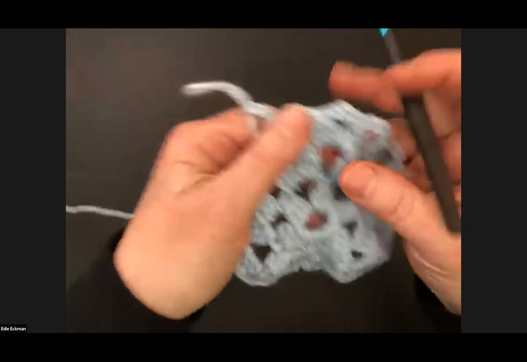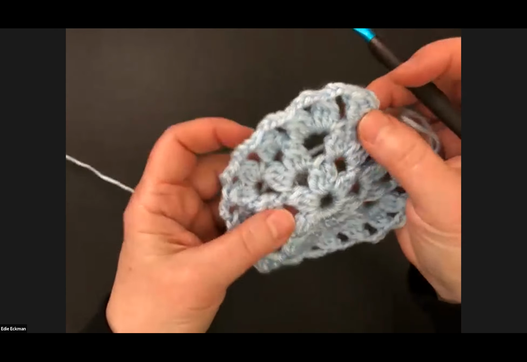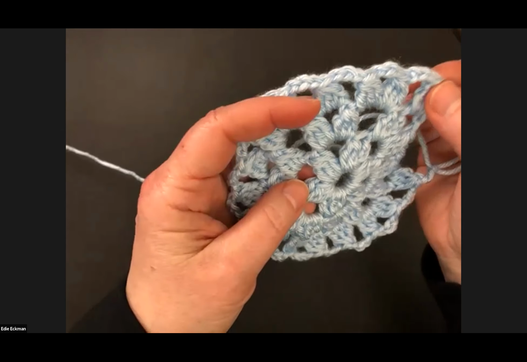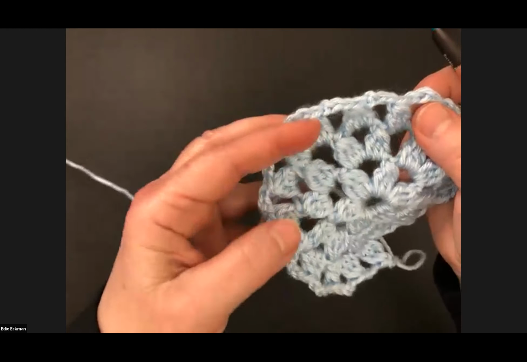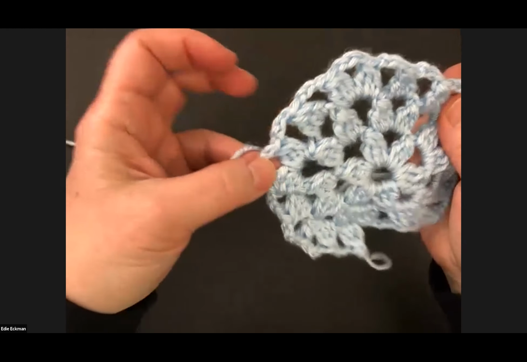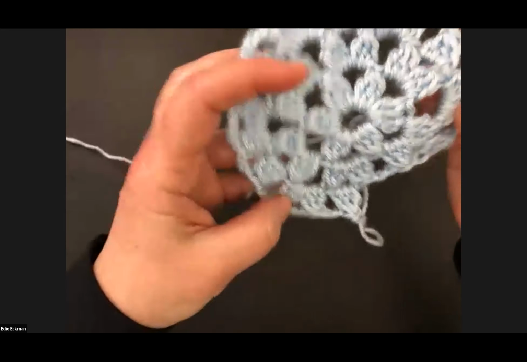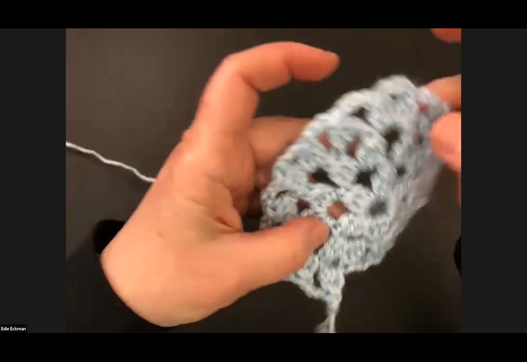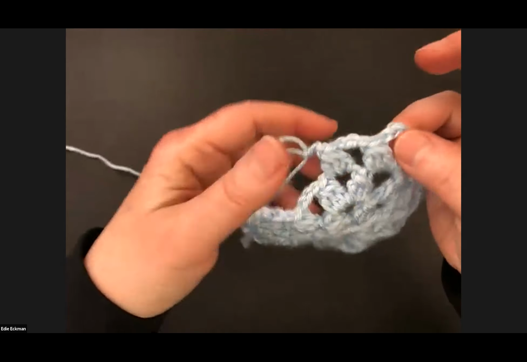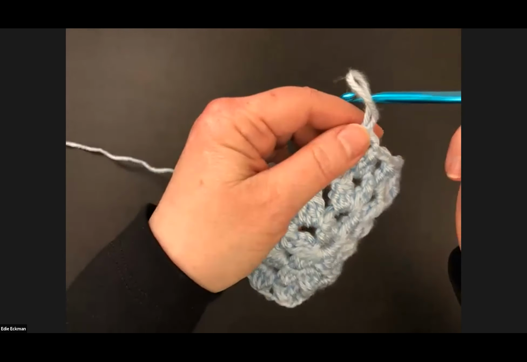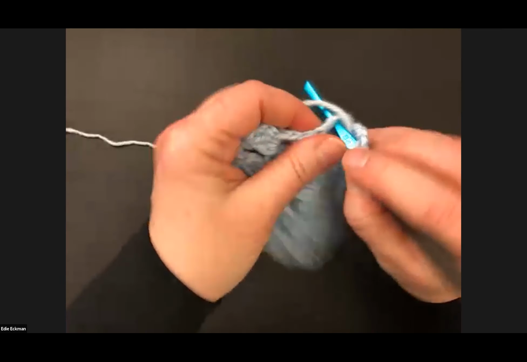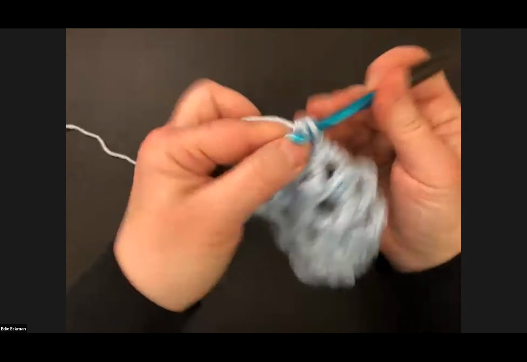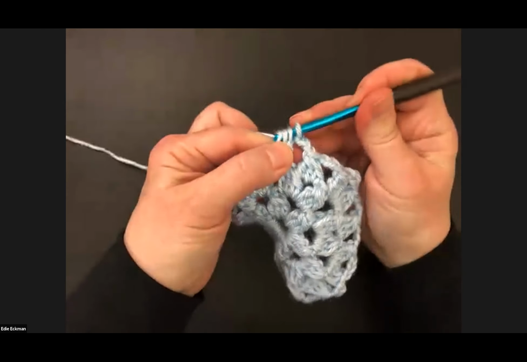Somebody says I need to check and see if I'm off. I probably am off because I've been talking. So let's see, I started with 1, 2, 1, 2, 1, 2, 1, 2, 1, 2, 3, 4, 5. I don't know, I think I'm okay. Got 2 more clusters in this last corner.